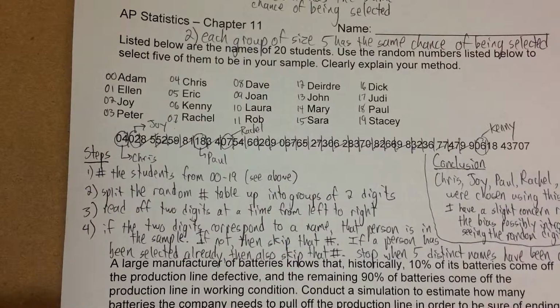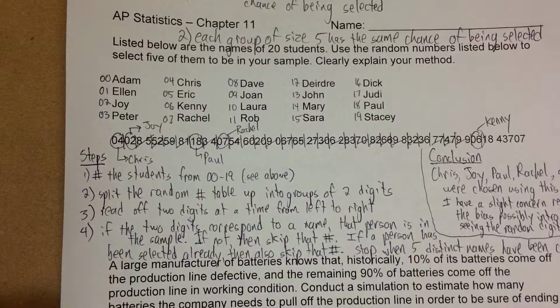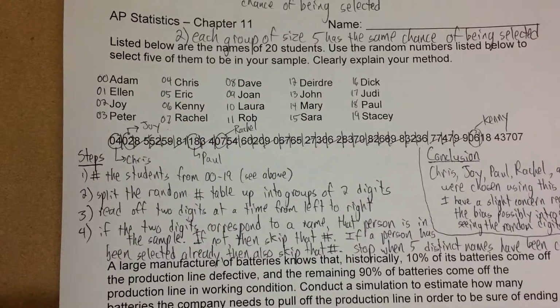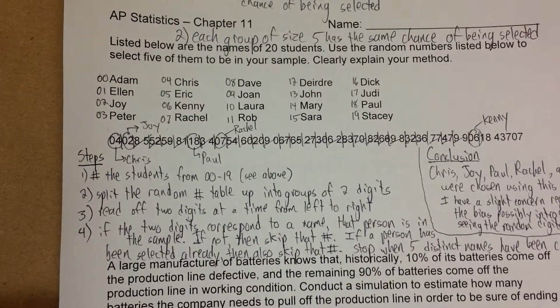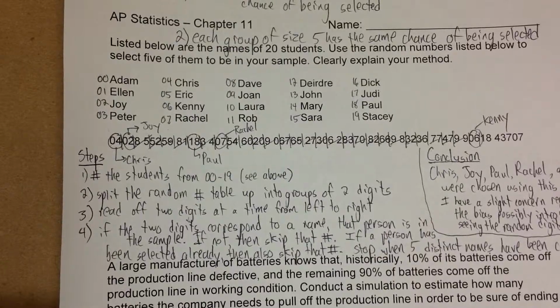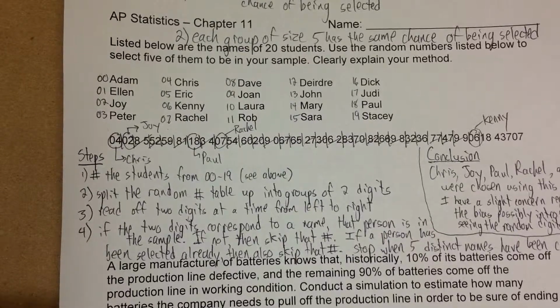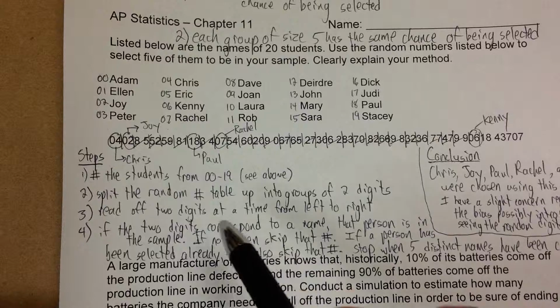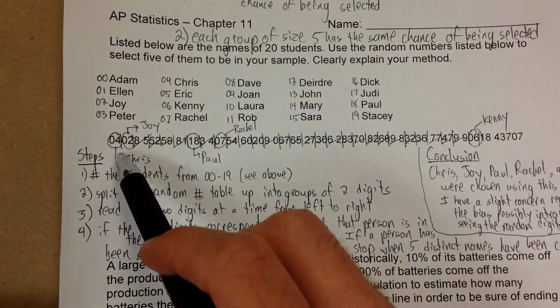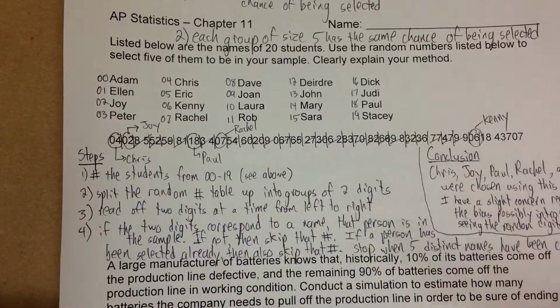Okay? Yes? Isn't going from left to right as opposed to right to left a little biased? Only if you've seen the numbers in advance. The question was, is there bias introduced by going from left to right as opposed to right to left? No, as long as you haven't seen the numbers in advance.